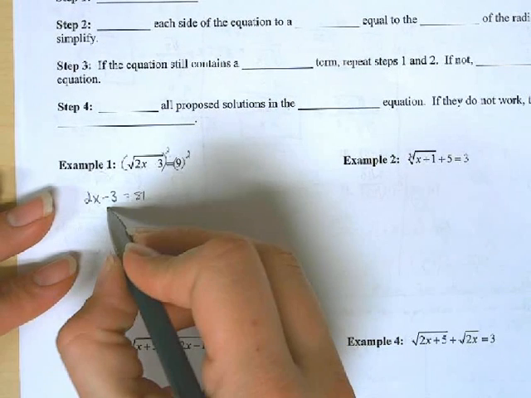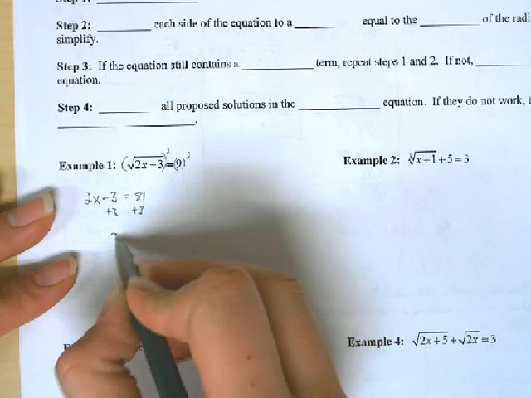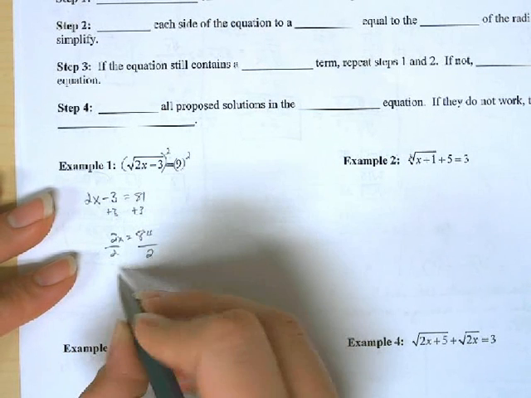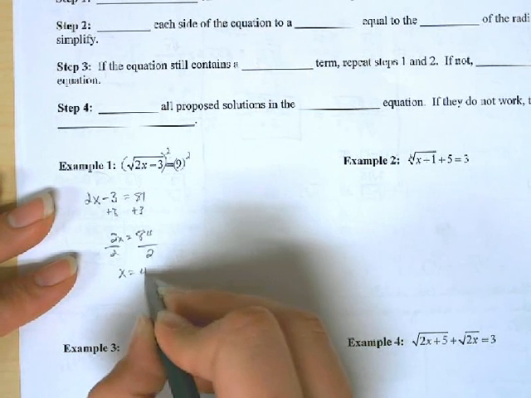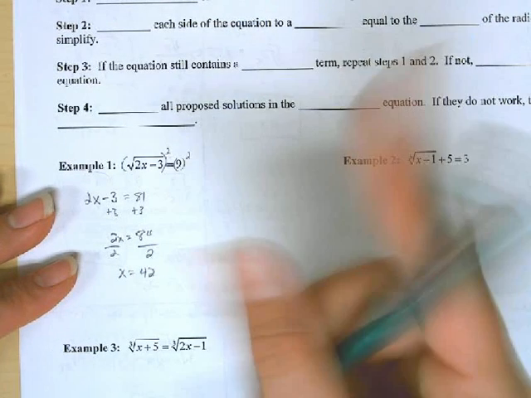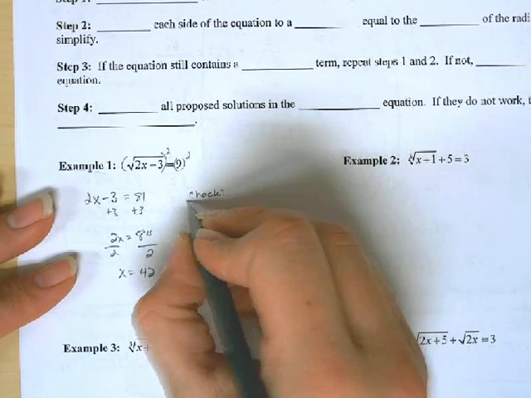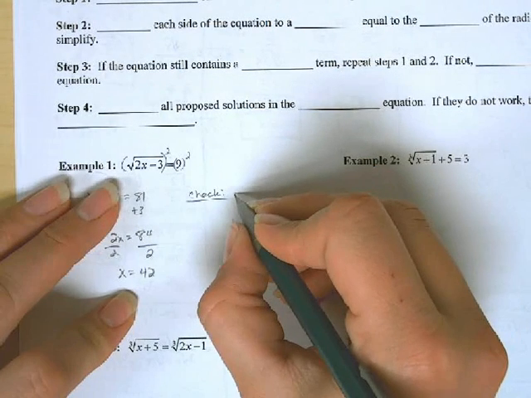Add the 3 over to the right. 2x is equal to 84. Divide by 2. Divide by 2. x is equal to 42. Okay, we have to check that. It's not an option. You have to check it. You will have to check it on your test. It'll say check for extraneous solution, so without it you're going to lose points.